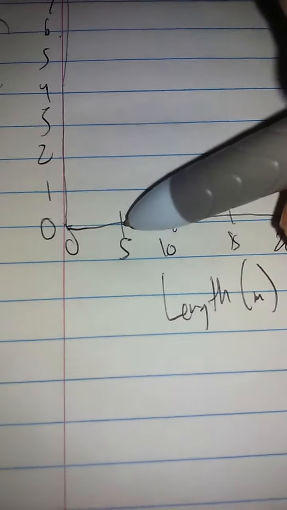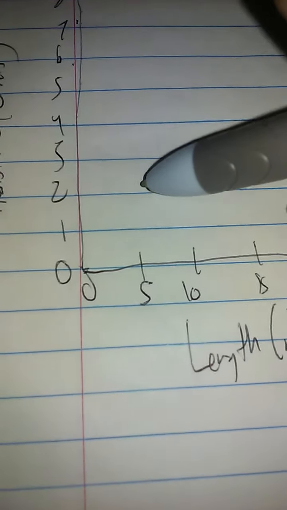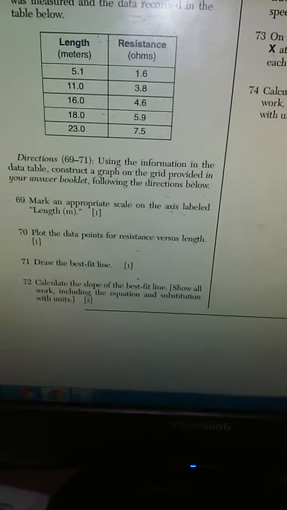Okay, 5.1, the resistance is 1.6. This is about 5.1, very close to the line. The resistance, 1.6. No, about halfway. 11.0, the resistance is 3.8.